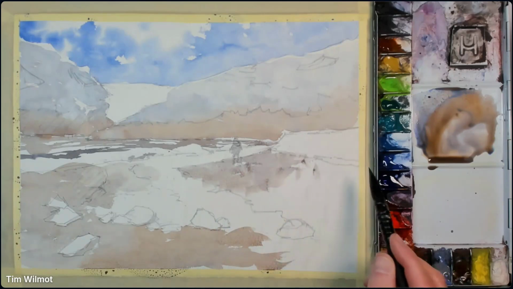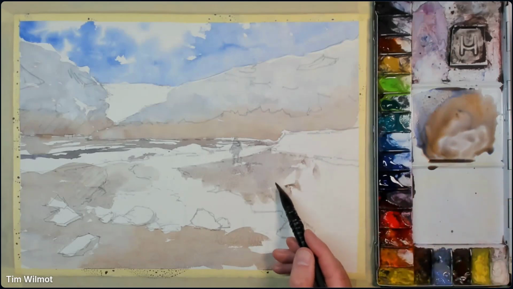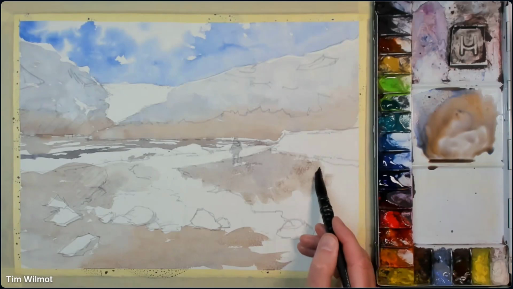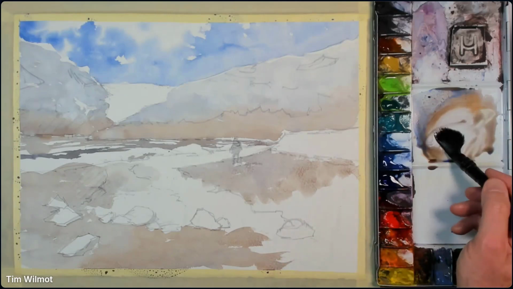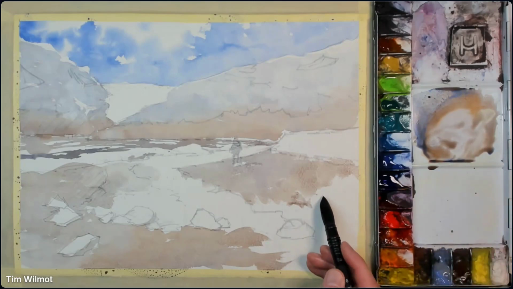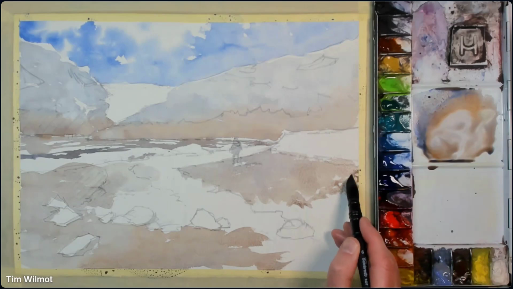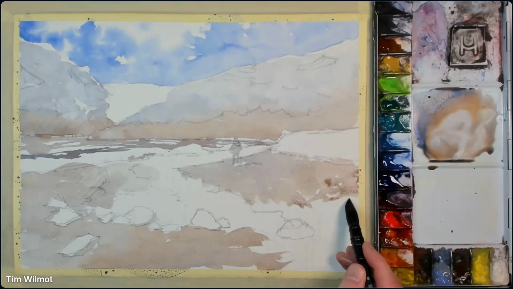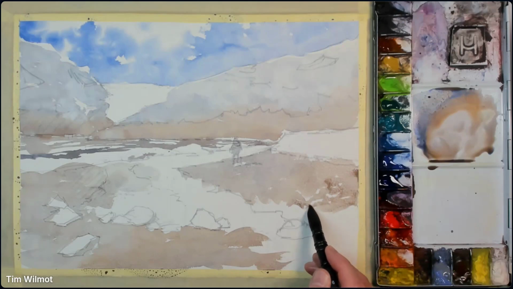I'm using the side of the brush here just so that I can leave just a few little areas of the beach exposed. Could be some lighter pebbles, perhaps little patches of snow.